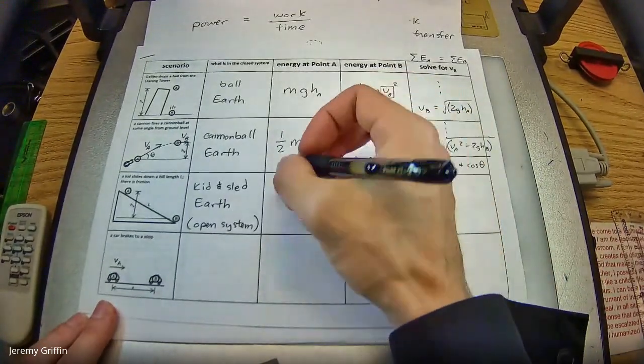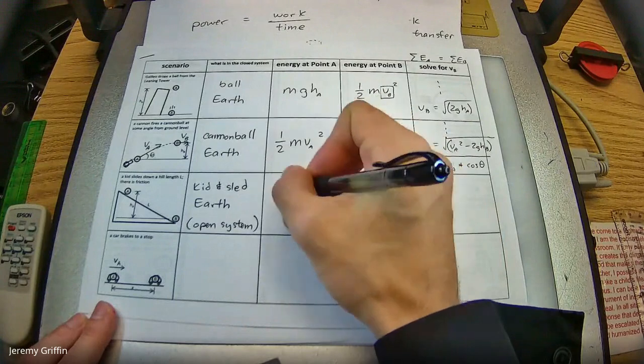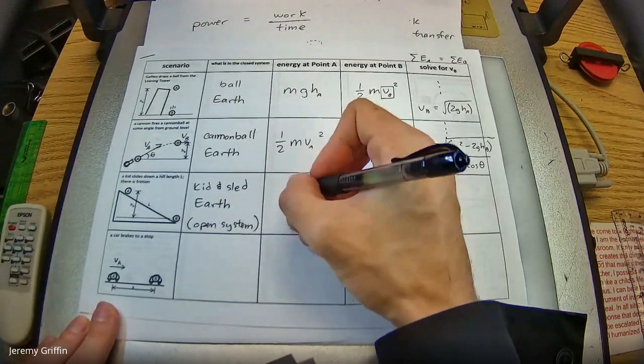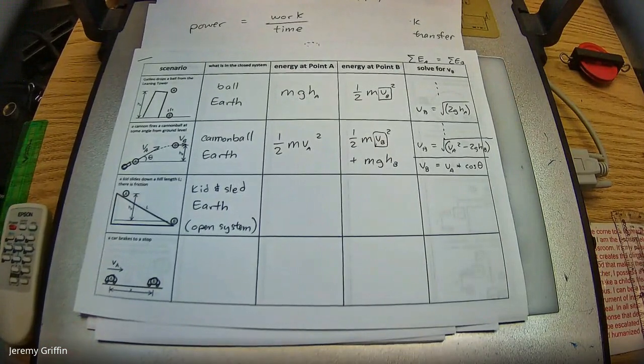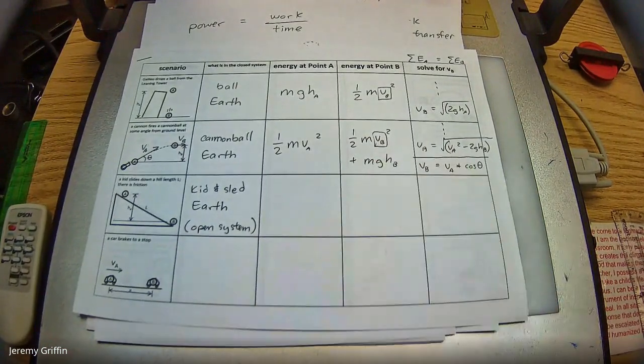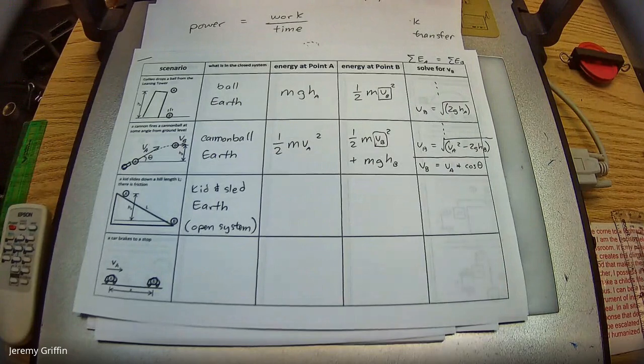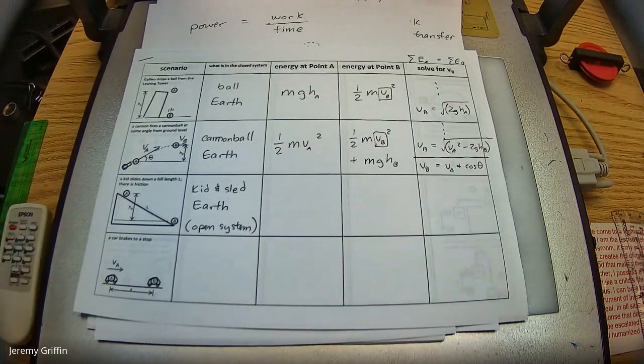What's the energy at point A? Can you guys figure this out? Ooh. How much time we got? Oh, the bell's going to ring in a few seconds, isn't it? Okay, so actually that's probably a pretty good pause point. You guys think about that, and then tomorrow we'll do a bunch of examples.